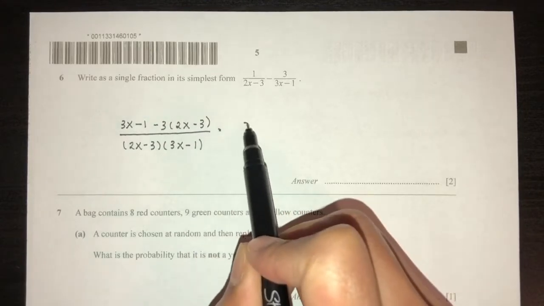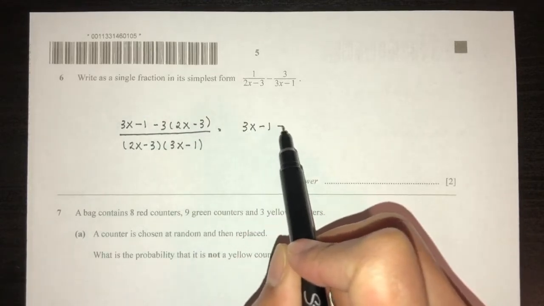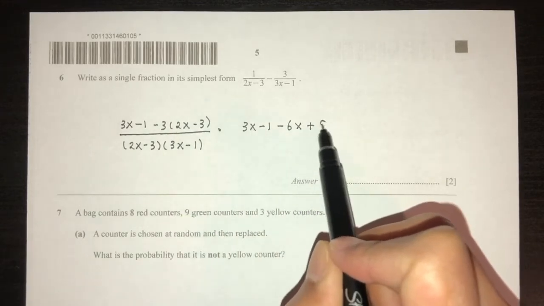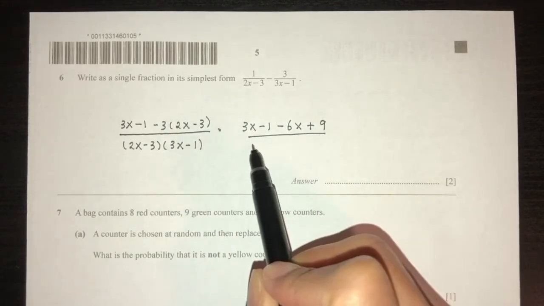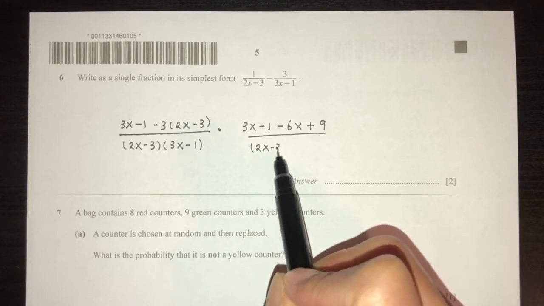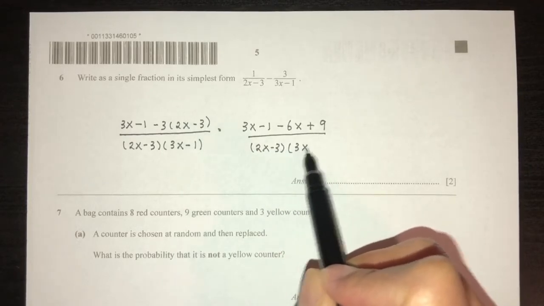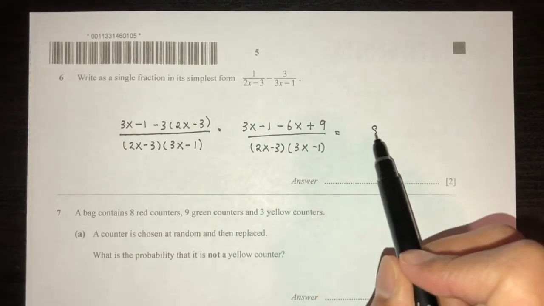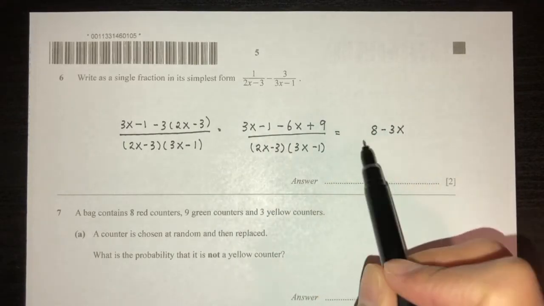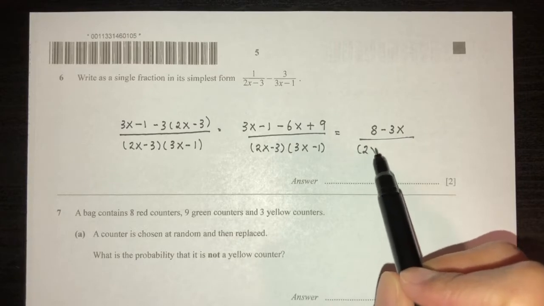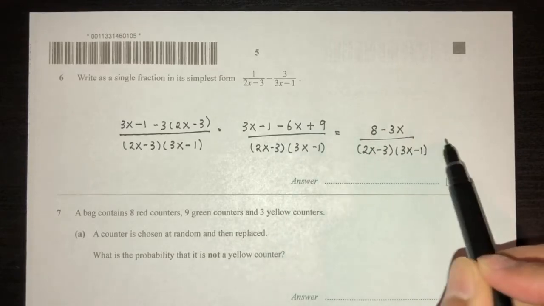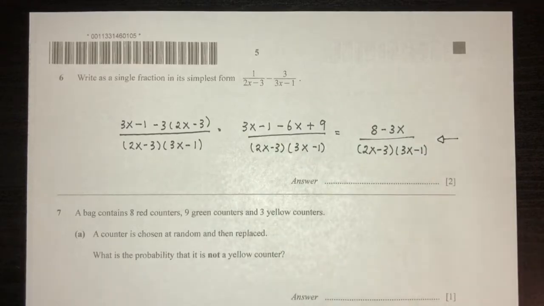This will become 3x minus 1 minus 6x plus 9 over the same value, and that will be simplified to what? Let's see. 9 minus 1 is 8, minus 3x, divided by (2x minus 3) and (3x minus 1), and this will be your answer for part 6.